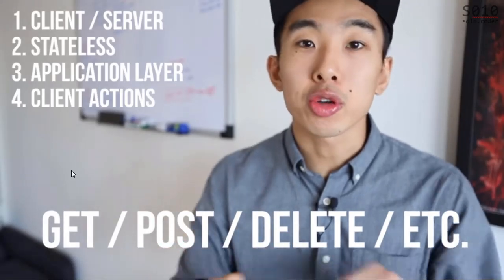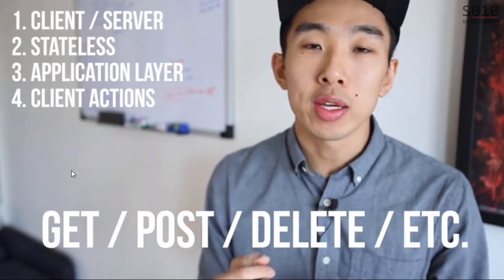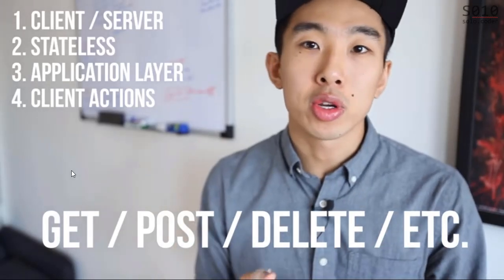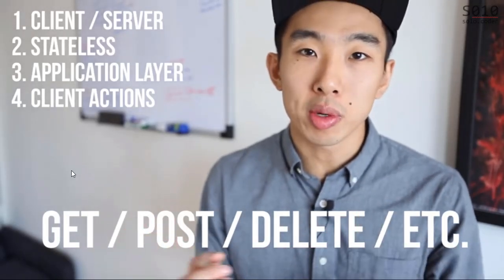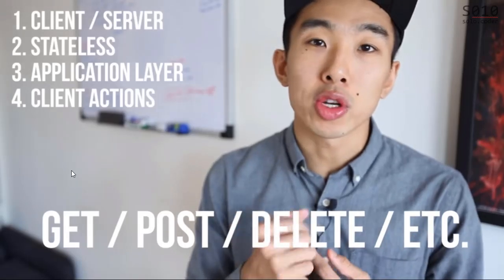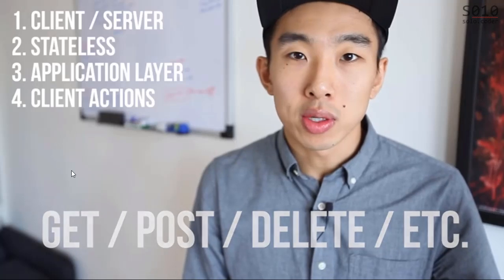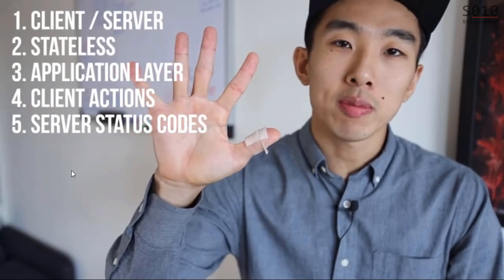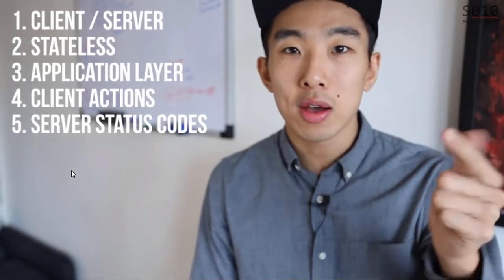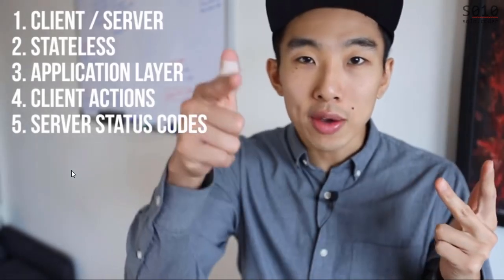Post is when you're creating something new. So you're creating a new item in your shopping cart, or you're creating a new friend on Facebook. But post is always for creating a new object. And delete, self-explanatory. The fifth most important thing about HTTP is that it defines response status codes that the servers send back to the clients. I'm sure many of you have encountered some of these before. 200 means A-OK, 404 means not found, 500 means you messed up.